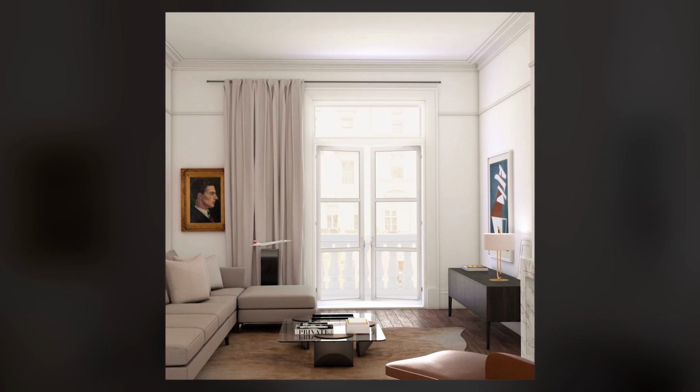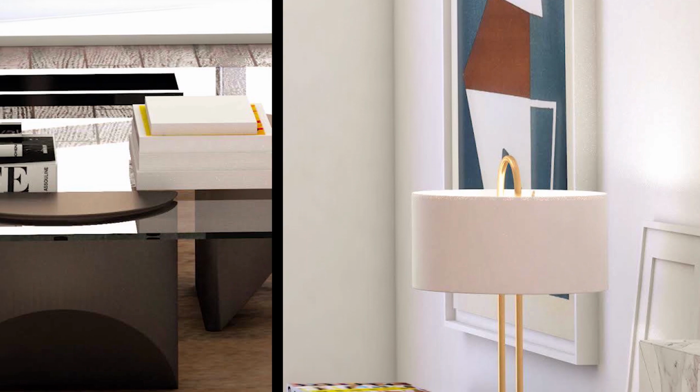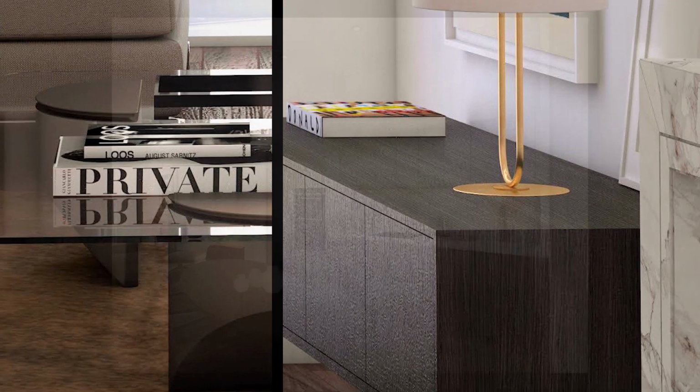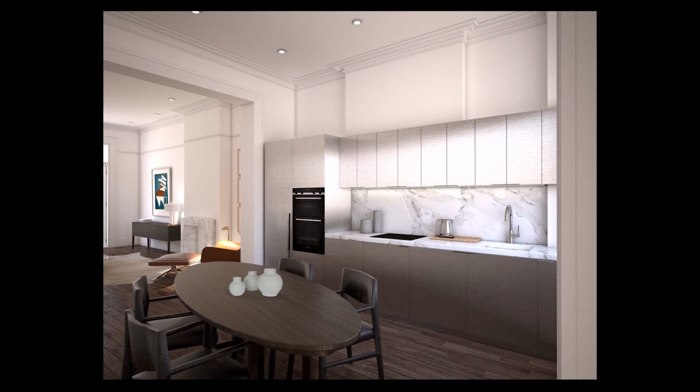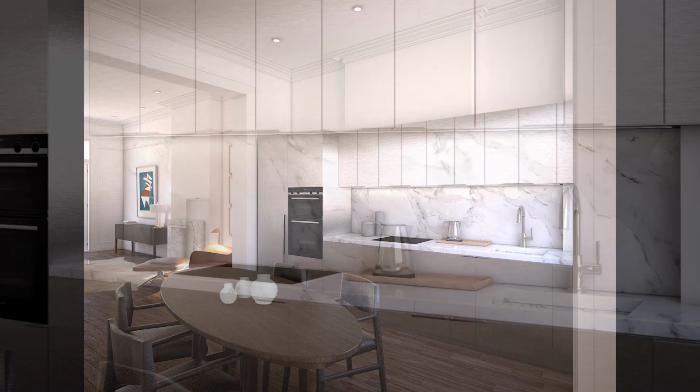Now I did these final renders at 5000 by 5000 pixels, which might be overkill for what you're using it for. However, what it does mean is you can always zoom in, crop your images and bring out details that you wouldn't be able to if you did it at a lower resolution render.